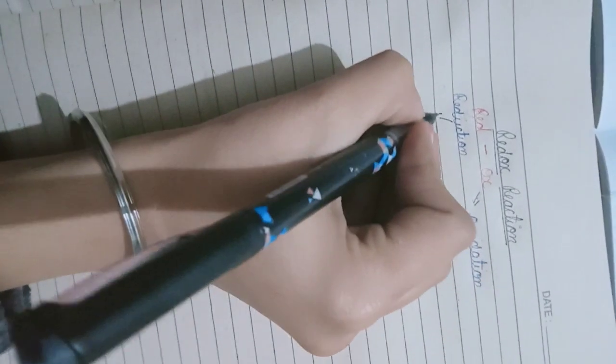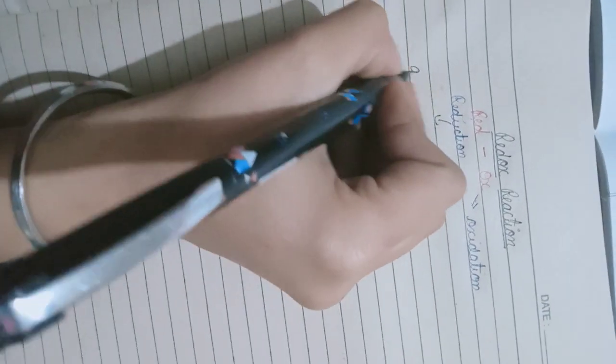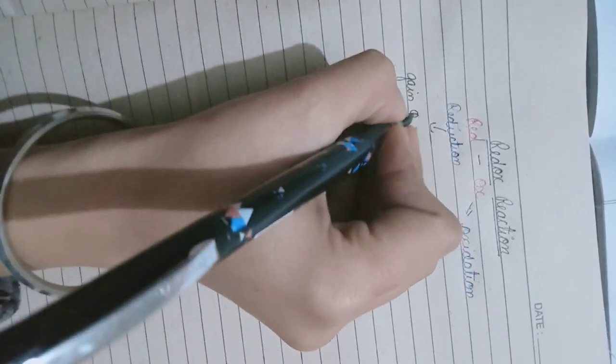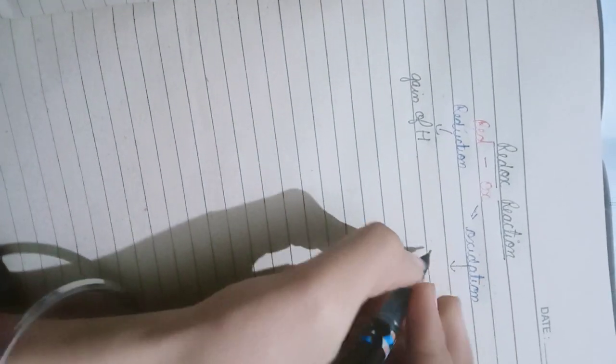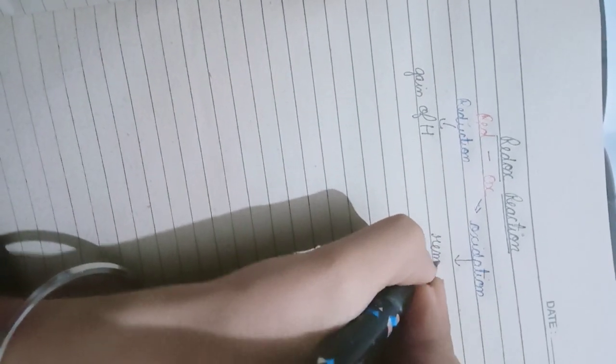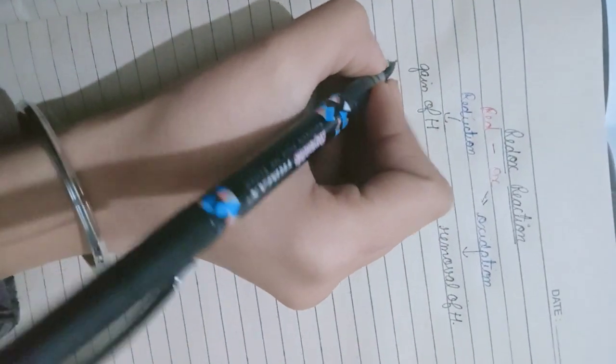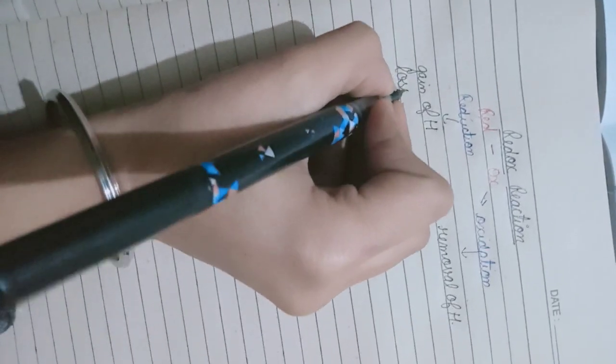Okay, now what do these two words mean? Reduction is gain of hydrogen, and oxidation is removal of hydrogen. Reduction is also loss of oxygen, and oxidation is gain of oxygen.